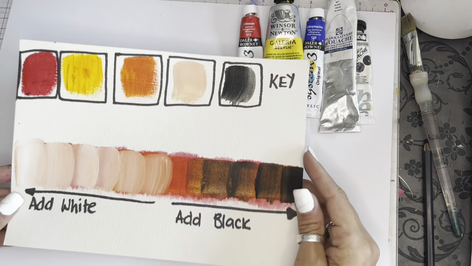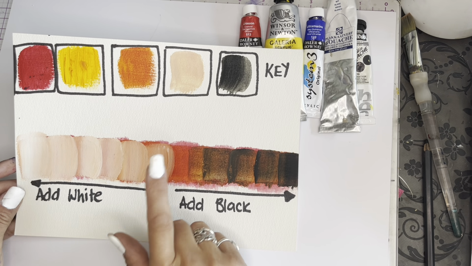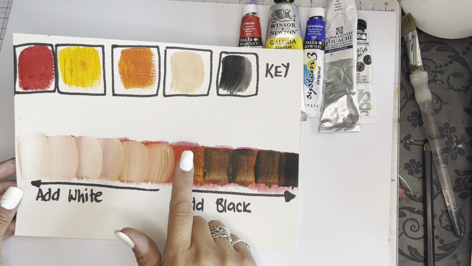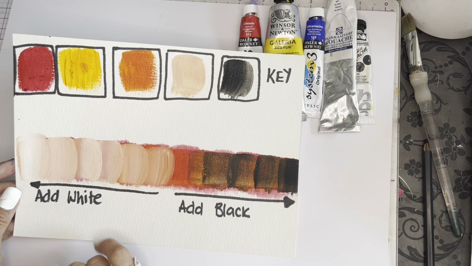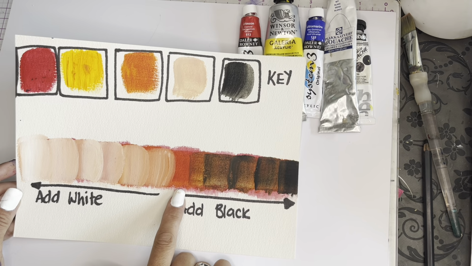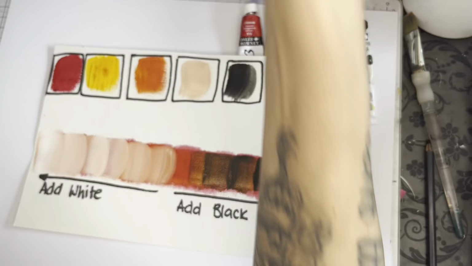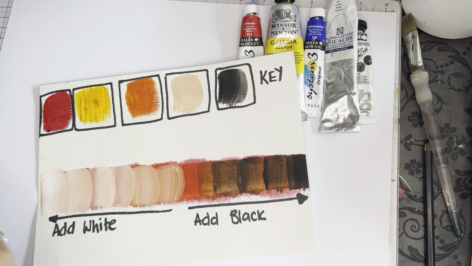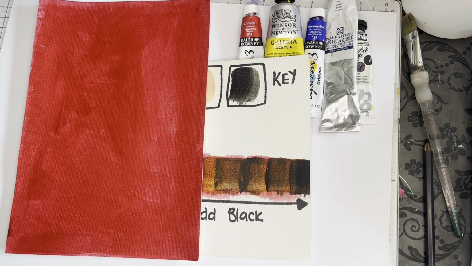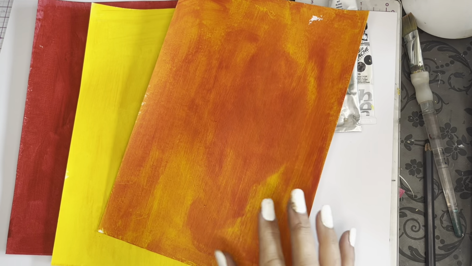So I'm just going to go into this sheet. I always try and do a key. If I'm going to draw something or paint something, I like to have a key to show me what colours I've used. With this, I started off with orange underneath, so I used red and I used yellow, which made orange.